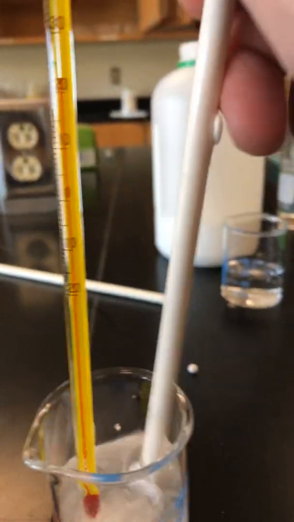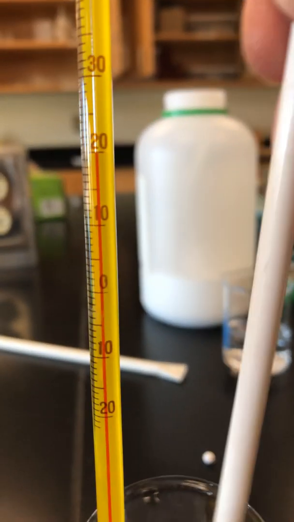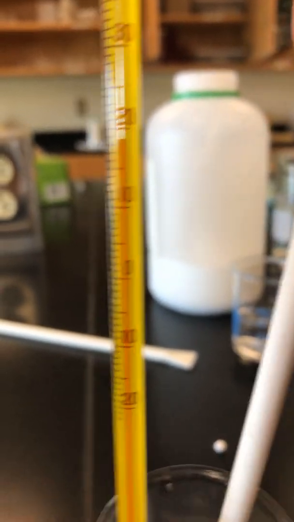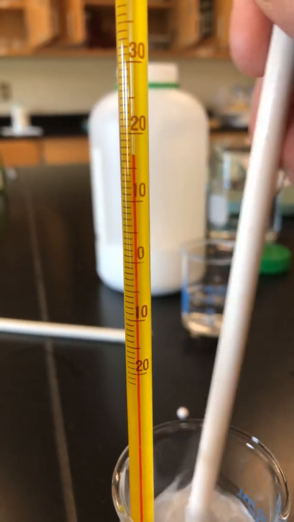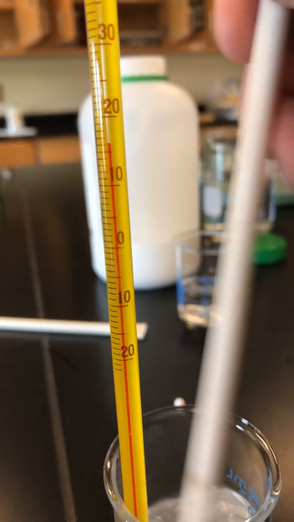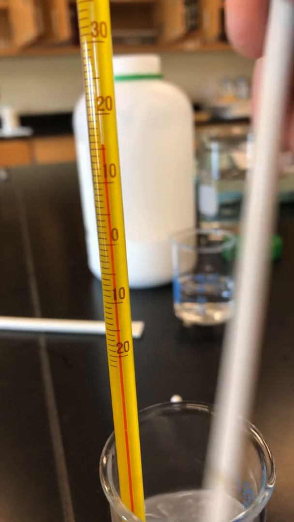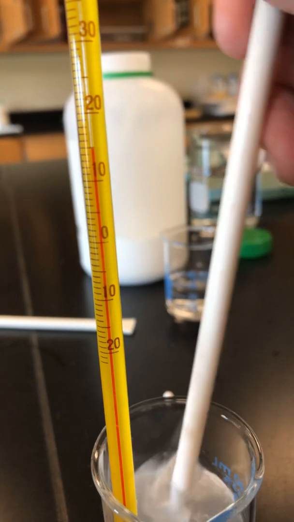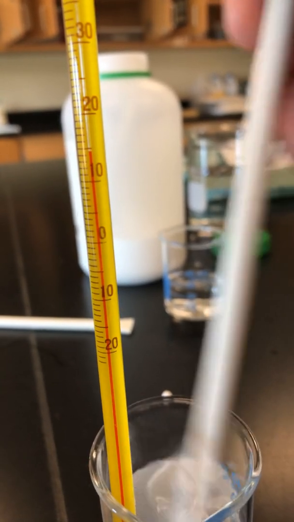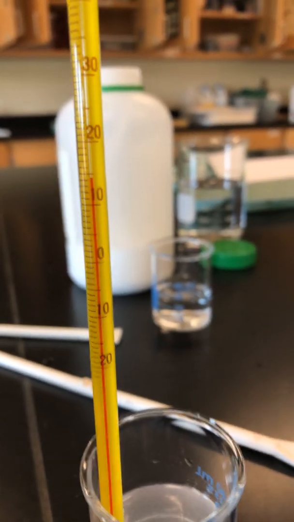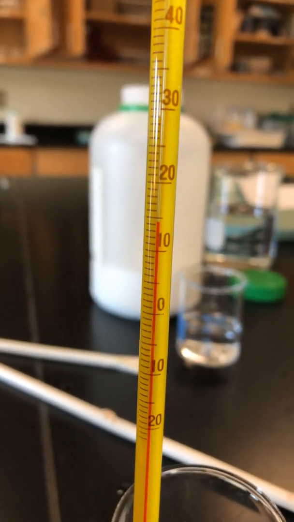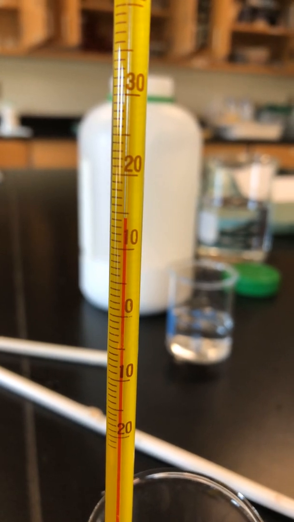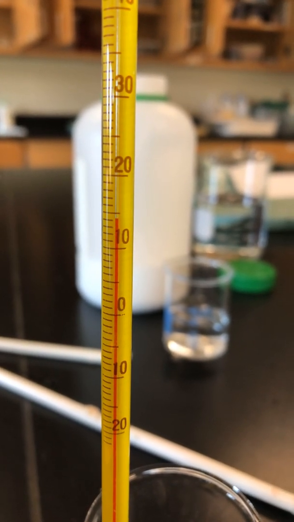And as I am stirring this around, pay attention to what's happening to the temperature. Is it increasing or decreasing? And when the temperature stops changing, you're going to record the solution or mixture's final temperature. So go ahead, record final temperature.